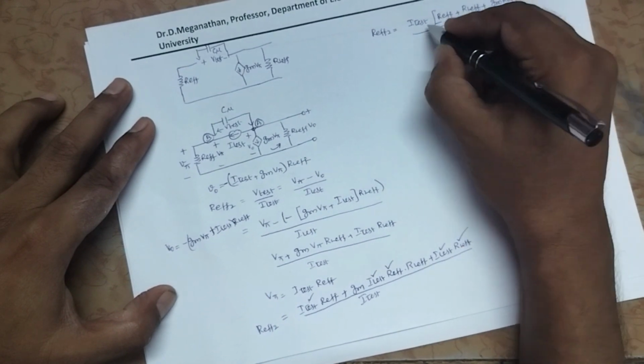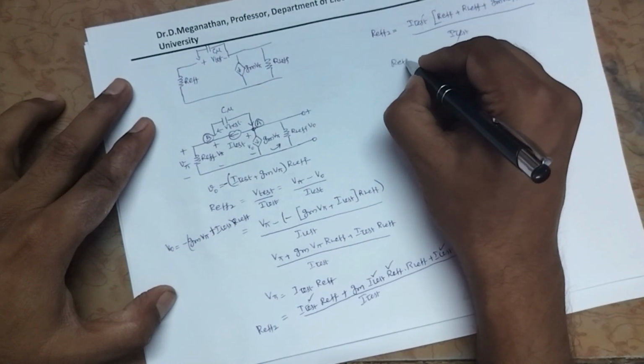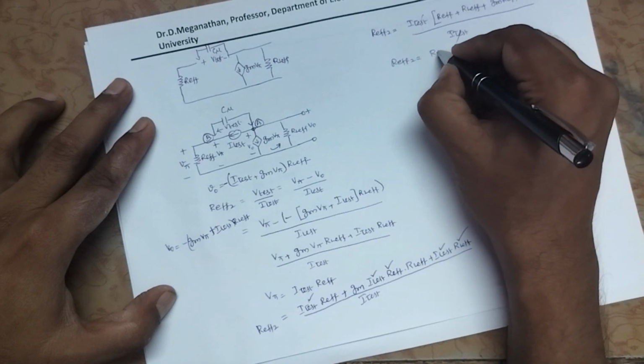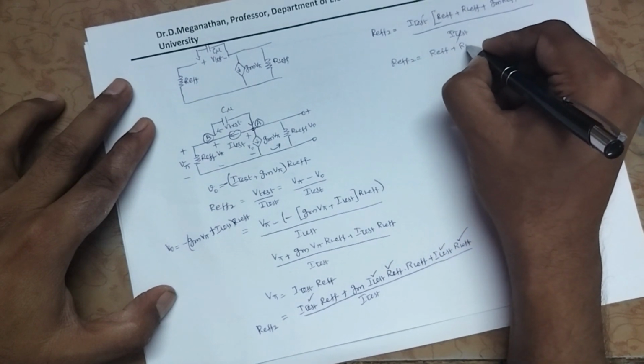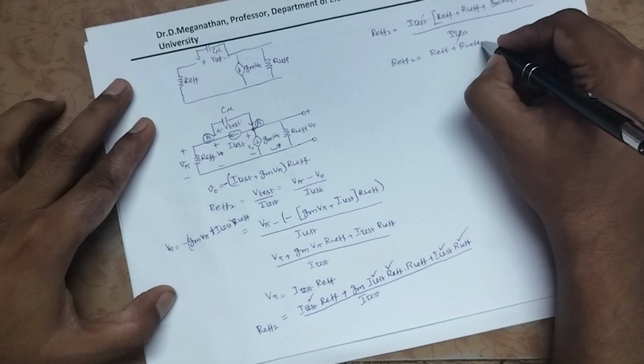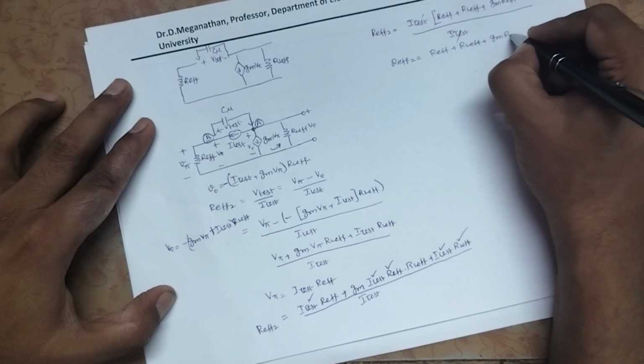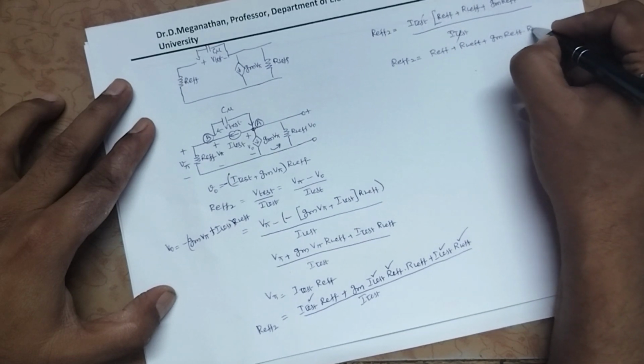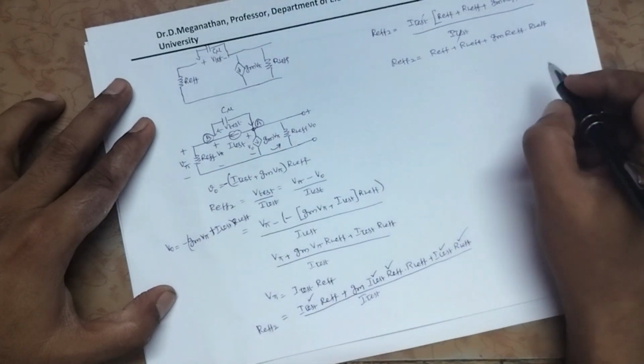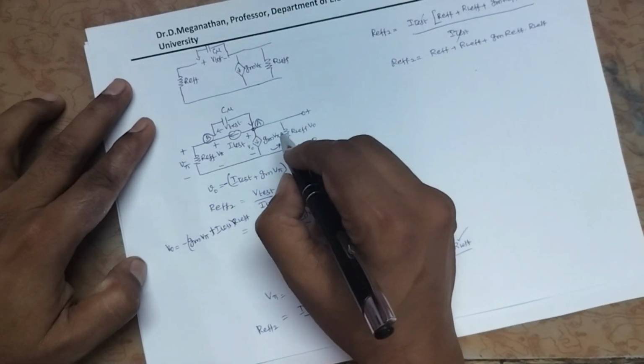So I test can cancel. R effective 2 is R effective plus RL effective plus Gm R effective into RL effective. So simply, in a single stroke, we can calculate this one.